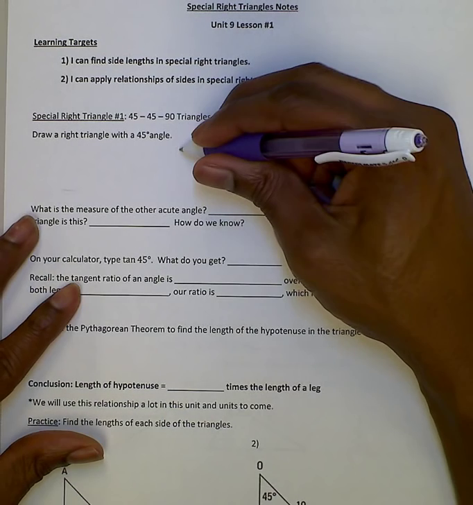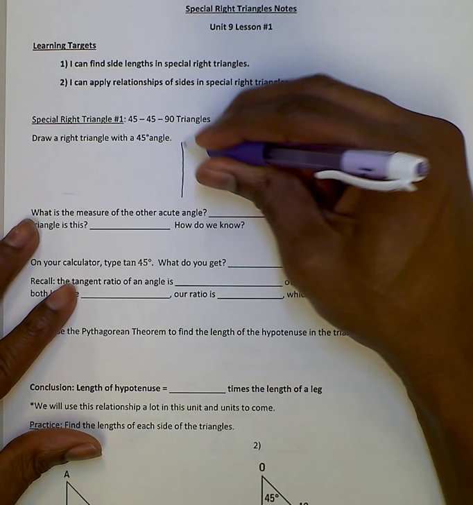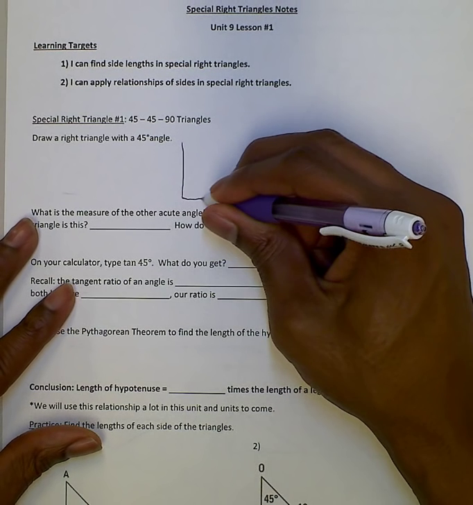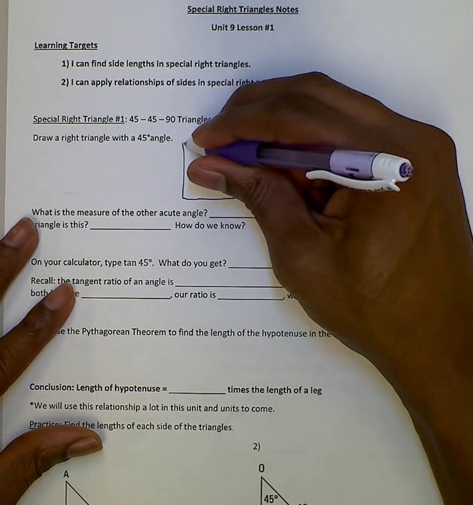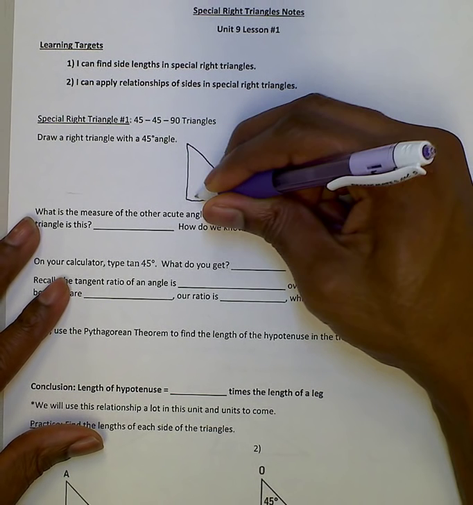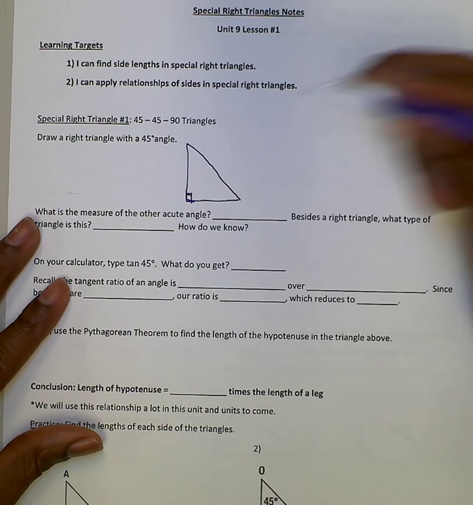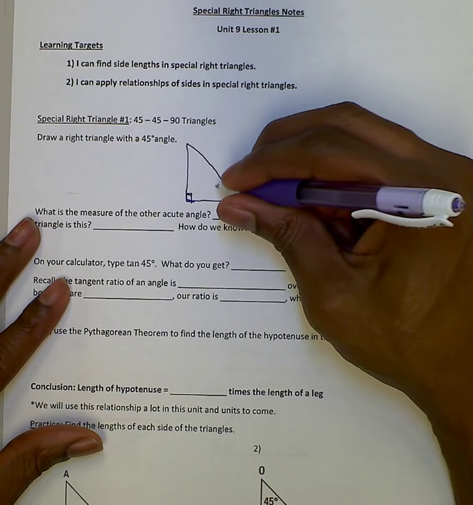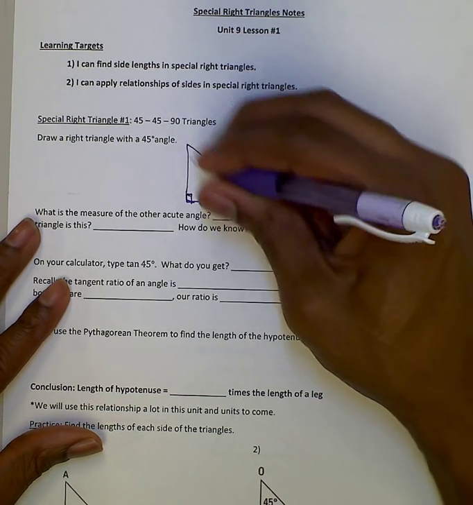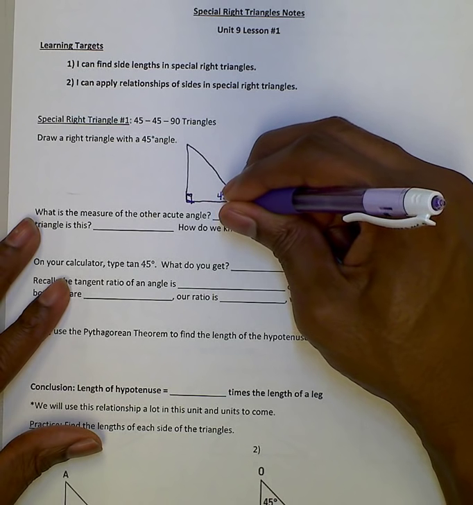First one, 45, 45, 90 triangles. What we're going to do is draw a right triangle that has a 45-degree angle. I'm going to draw a triangle. It's not to scale, guys. Sorry, not natural at drawing 45-degree angles. Alright, so here we go. You can tell it's a right triangle here because of our right angle marking, and then we need a 45-degree angle, so I'm going to make this 45 degrees.